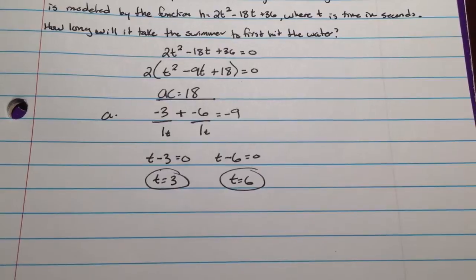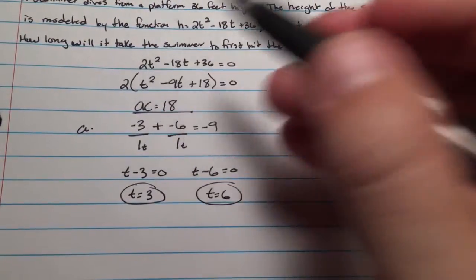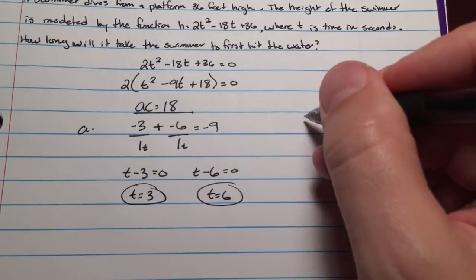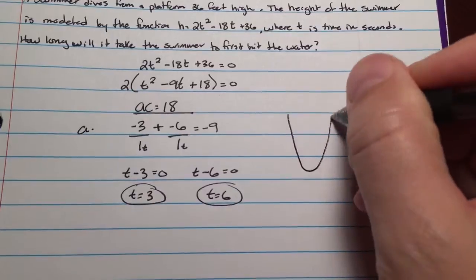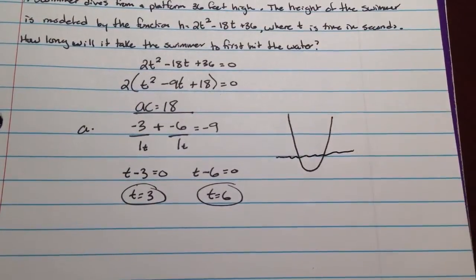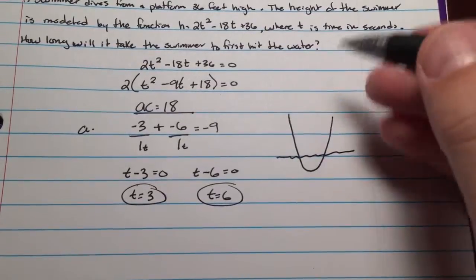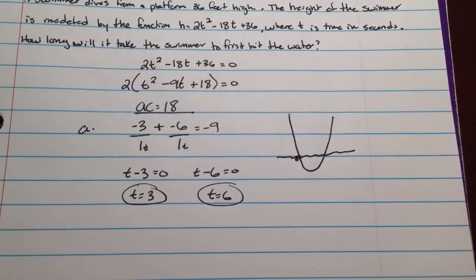Which one represents when they first hit the water? Well, here's the deal. A is positive. In a quadratic, for the graph, when an A is positive, it's like a smiley face. Looks like this. And don't forget that we've got some water down there. When the diver comes off the board and first hits the water, that would be this location right here.